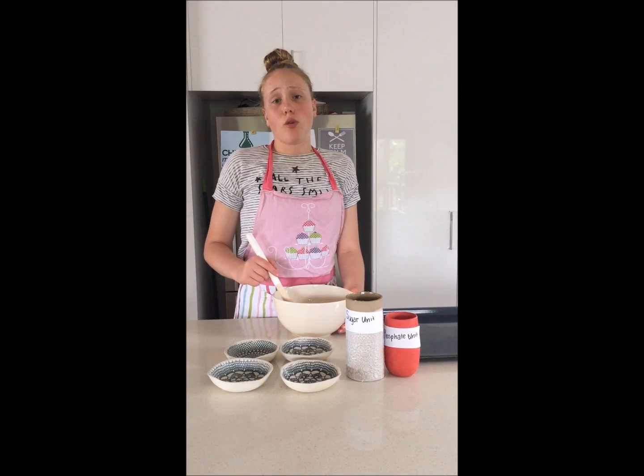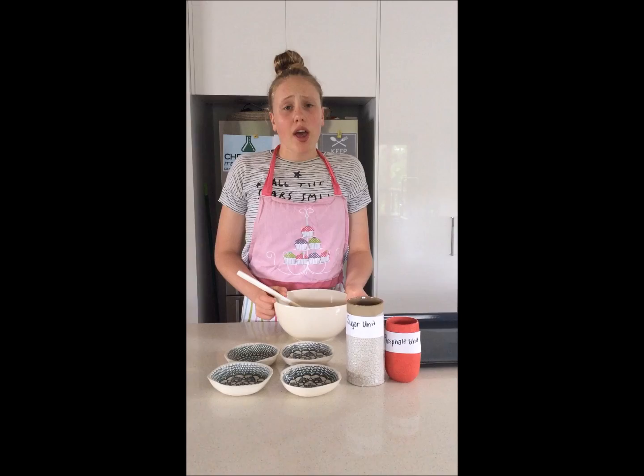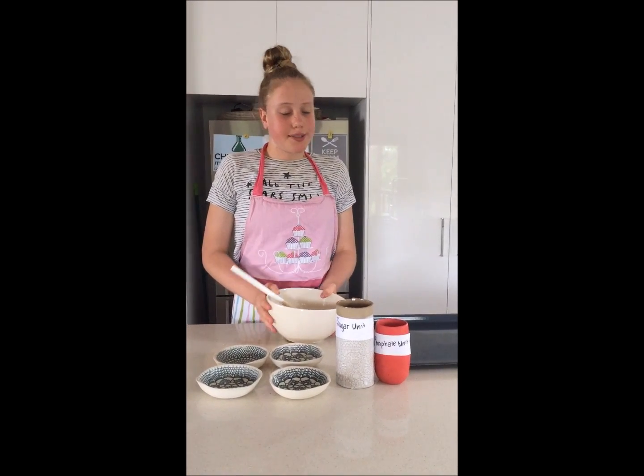Now that we have added all the elements that a single strand of DNA is comprised of, let's take a look at the final product.